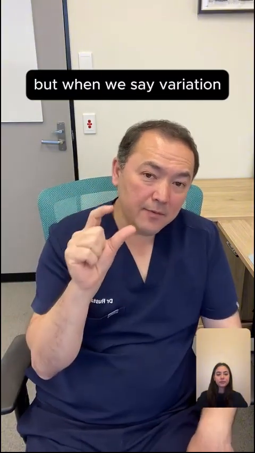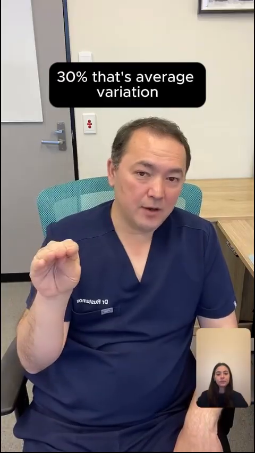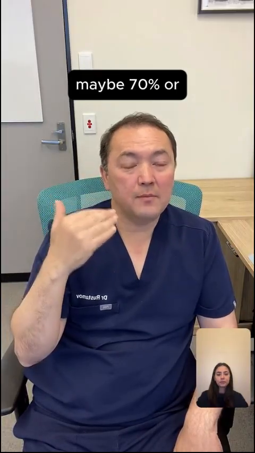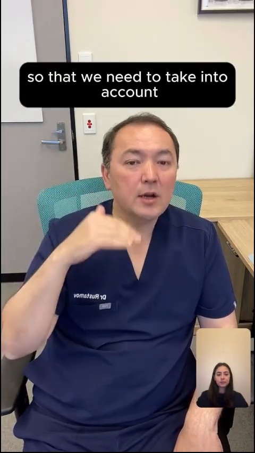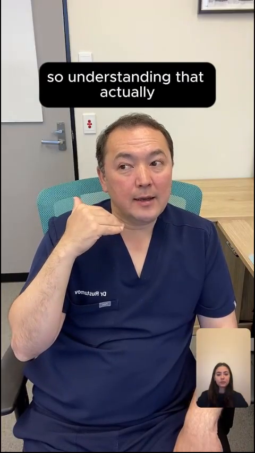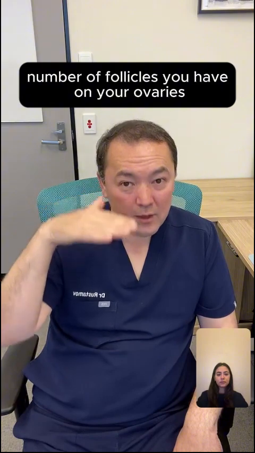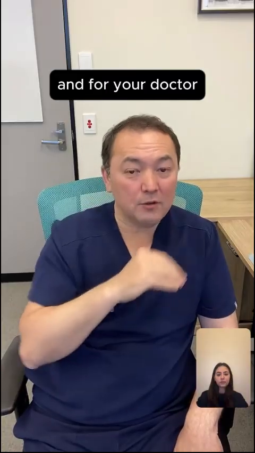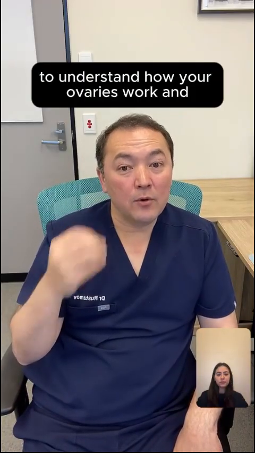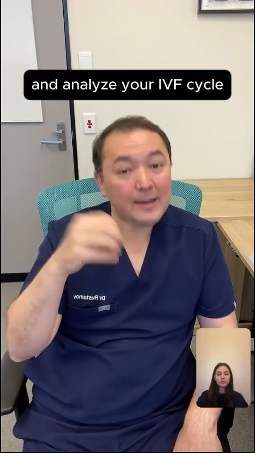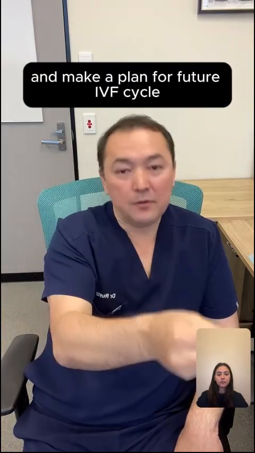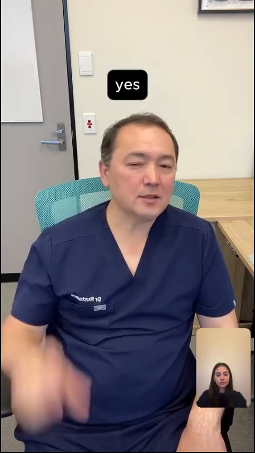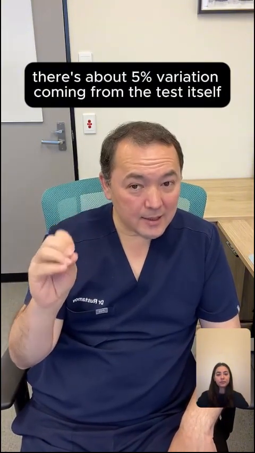But when we say variation 30%, that's the average variation, which means in some patients this variation may be huge, maybe 70%, or even higher in outliers. So we need to take that into account. Understanding that the number of follicles you have on your ovaries can fluctuate by 30% is very important for you and for your doctors, fertility specialists, to understand how your ovaries work, analyze your IVF cycle and make a plan for a future IVF cycle. Yes, the variation we think is mainly coming from natural variation. Yes, there's about 5% variation coming from the test itself.